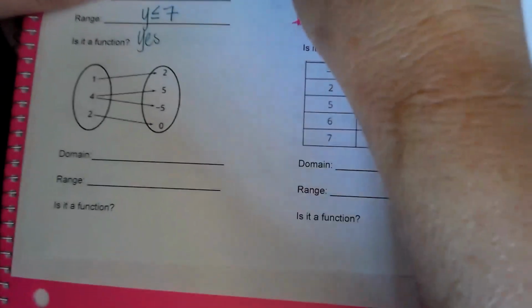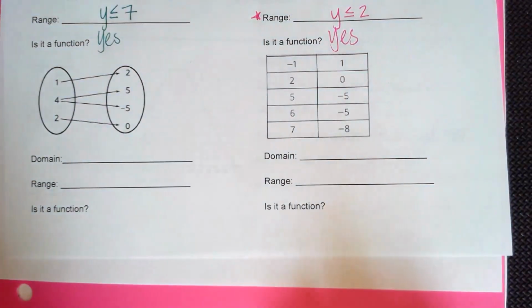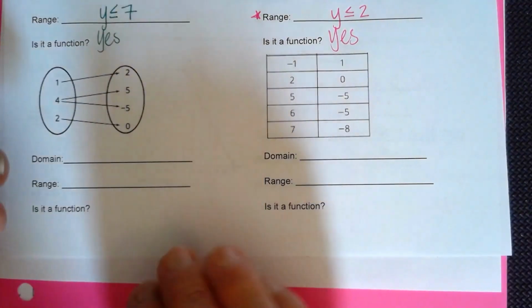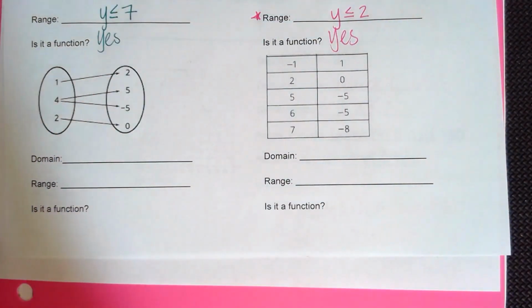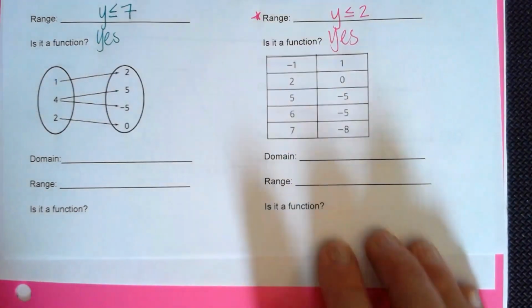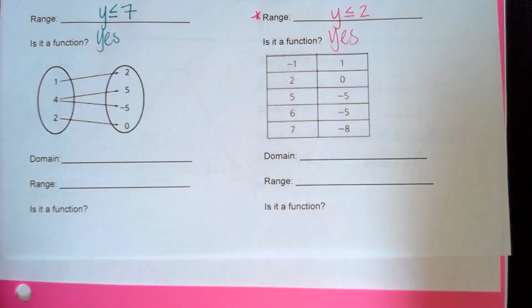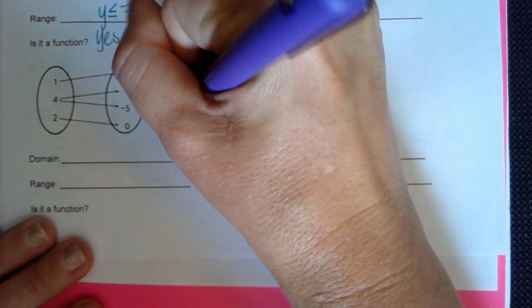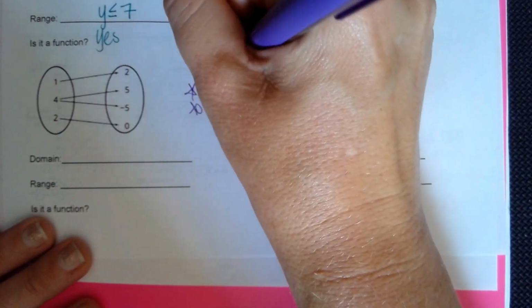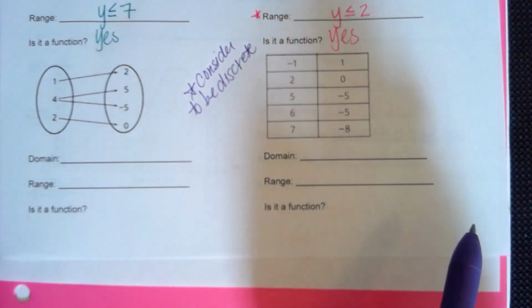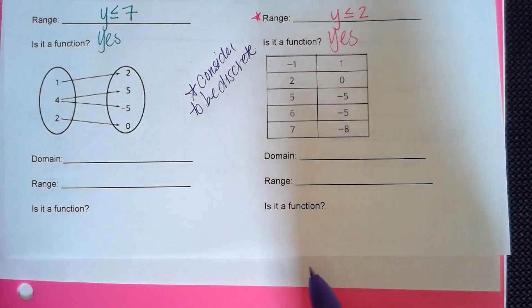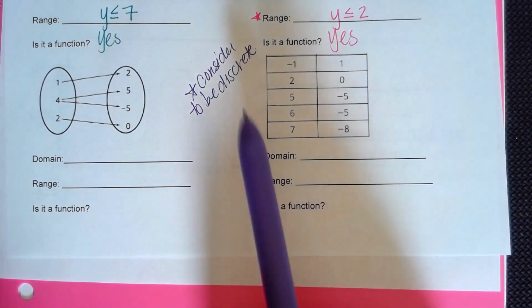All right, 2 more. All right, left one. So anytime you have mapping or a table where you don't know, like the table, this could be linear and it could go on forever, but we don't know that, right? So these you consider to be discrete unless told otherwise, okay? Like this one, if it gave us an equation, then we would know that it actually is not discrete, okay? But we consider them to be discrete.